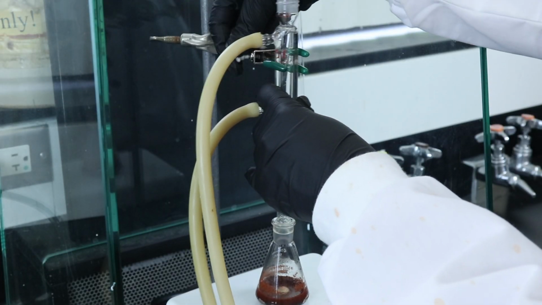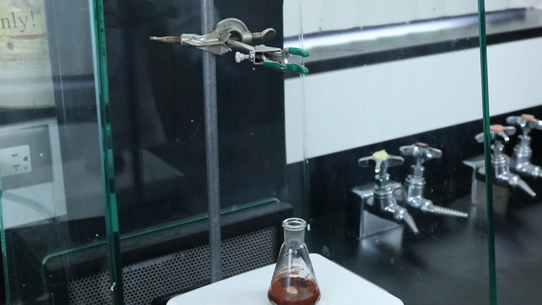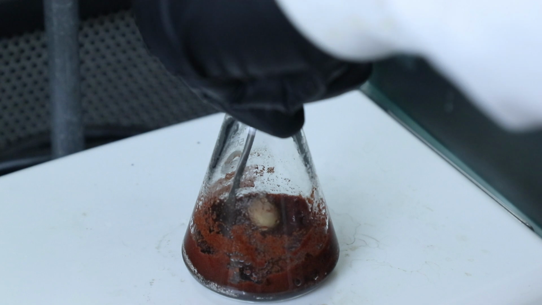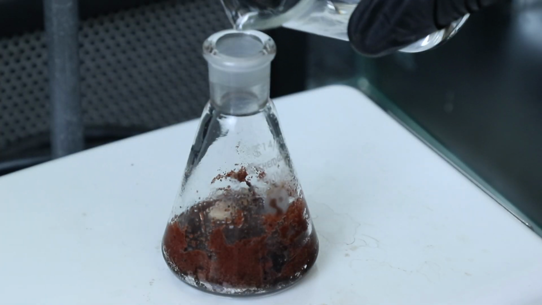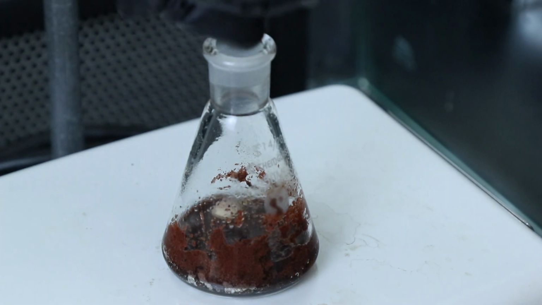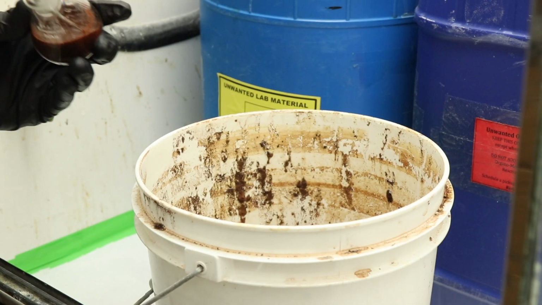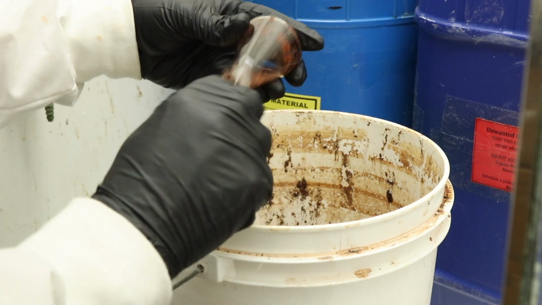Before moving on to the extractions though, I'm going to start working on cleaning up the apparatus so that the remaining cinnamon doesn't completely coat and burn onto the bottom of the flask. I'll add a little bit more water and keep it warm on the hot plate, scraping the cinnamon off of the bottom of the flask, and then disposing of it in a bucket specifically designated for the cinnamon waste.